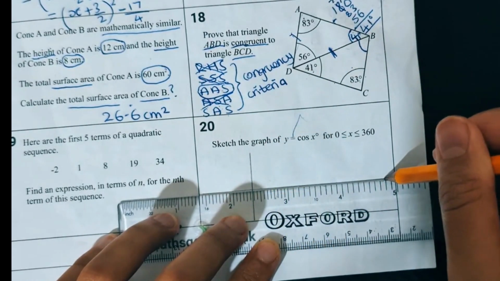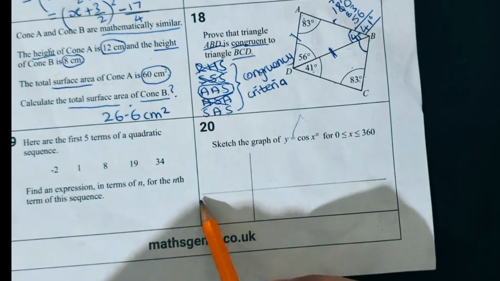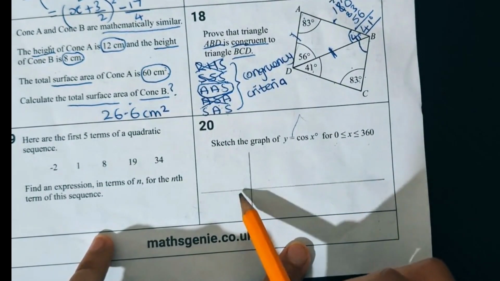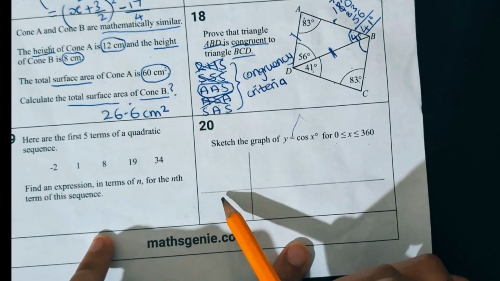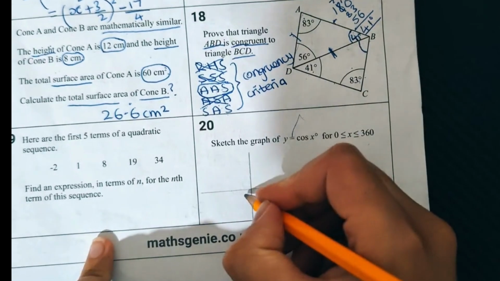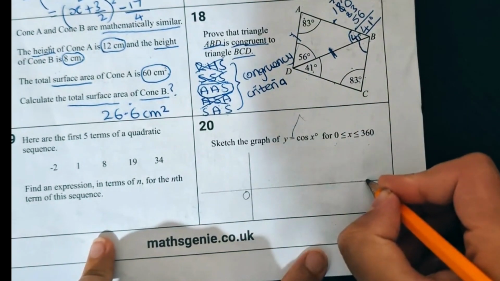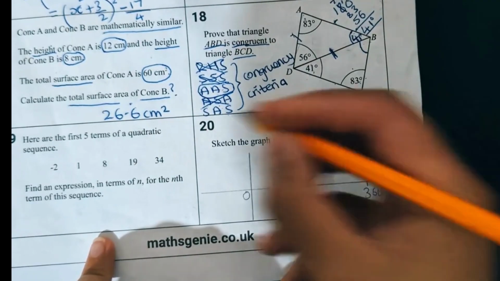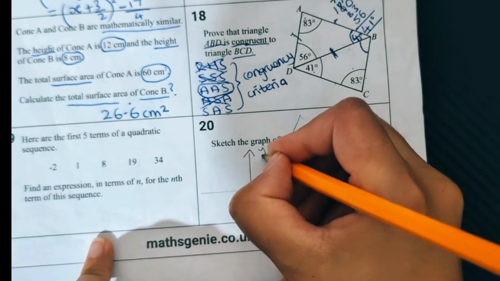And the reason I'm drawing it in such a way is because we are not really going to go into the negatives. They've only told us to go from 0 to 360, so I don't have to show my negative signs. So this is my 0. This is up to my 360 degrees. That is my x, along the corridor, and up the stairs is my y.